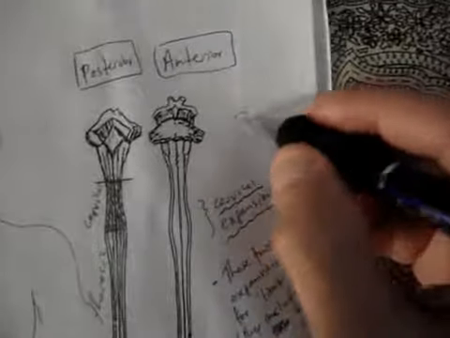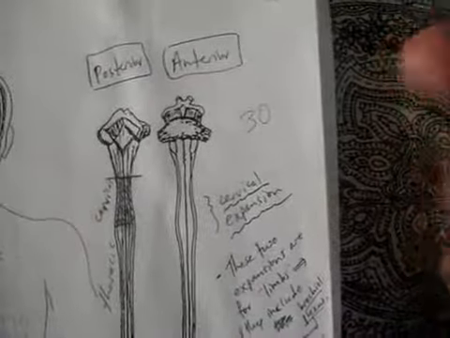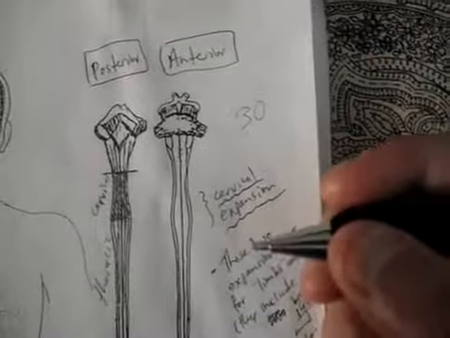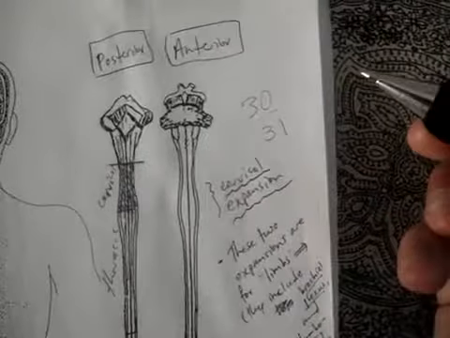In terms of the number of spinal nerves, we said that there are 30 vertebral bones: 7 plus 12 plus 5 plus 5 plus 1 coccyx. There are 31 spinal nerves.